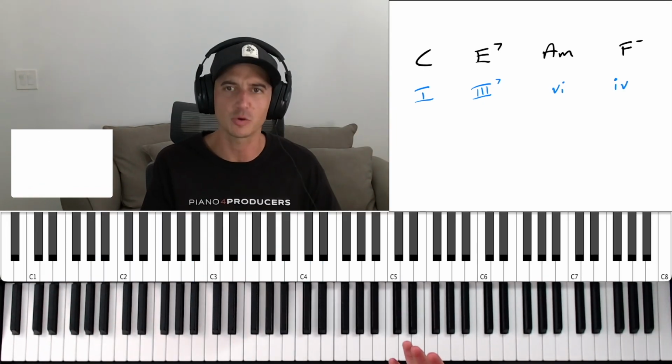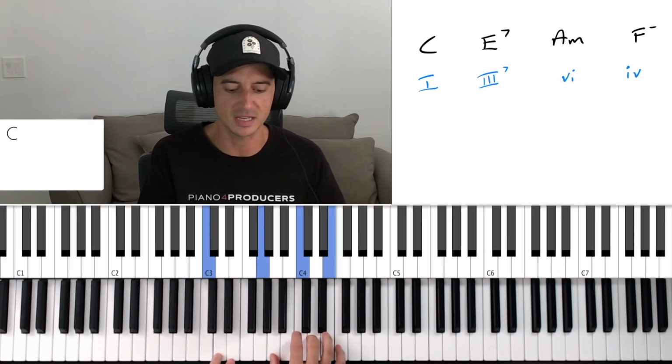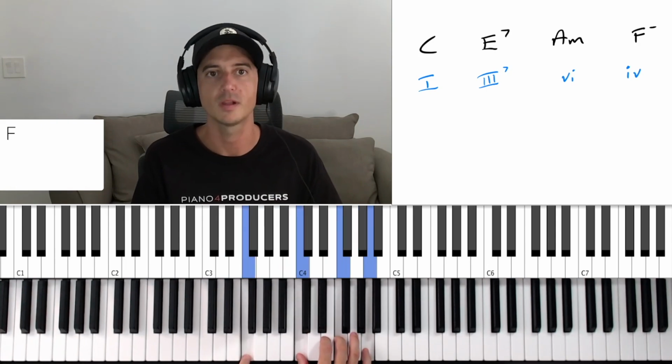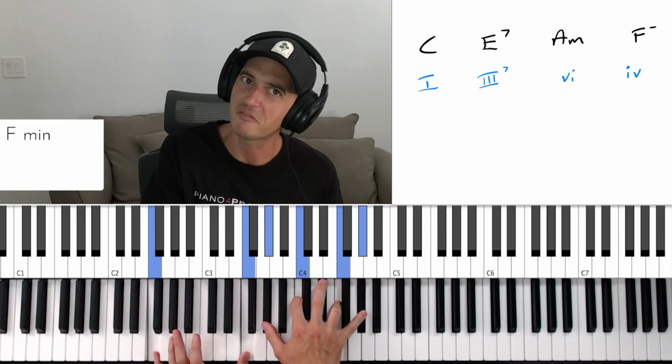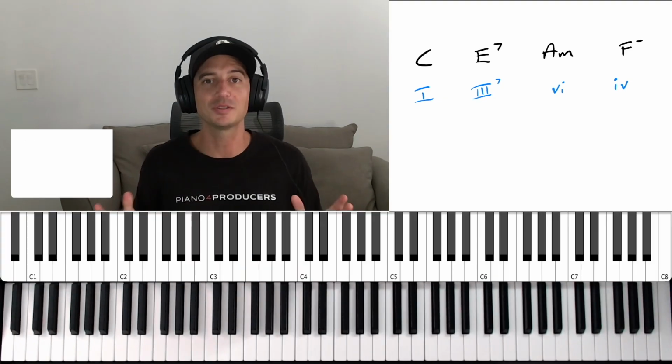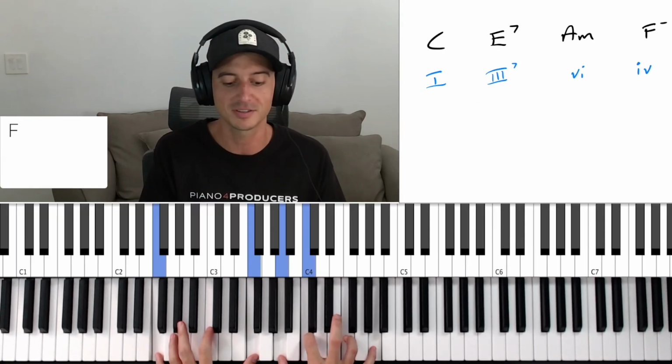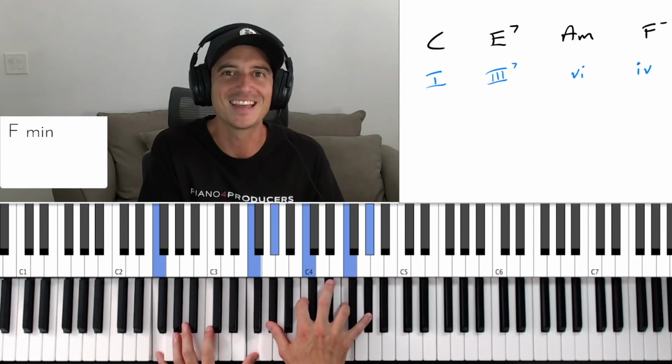And then we have this last chord here. Now typically, in the key of C, our F is major, as we can see, but they're playing F minor. Where does that come from? Well, that one's really simple. Instead of playing F major, just play F minor. That's how I think about that one.